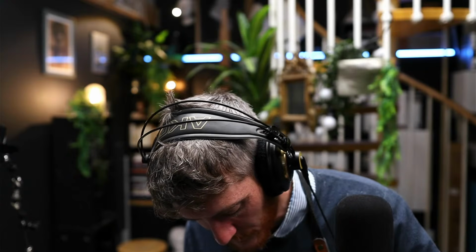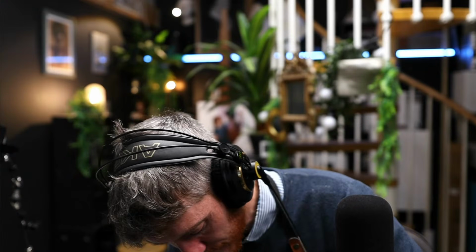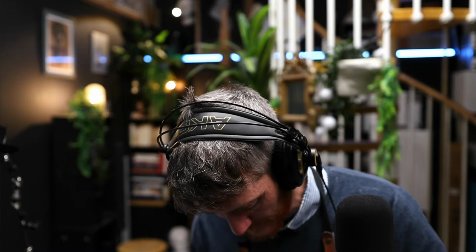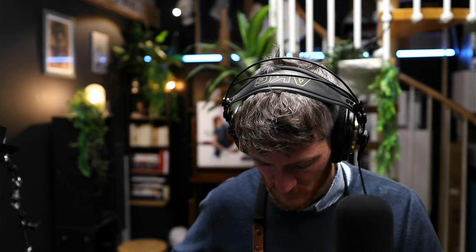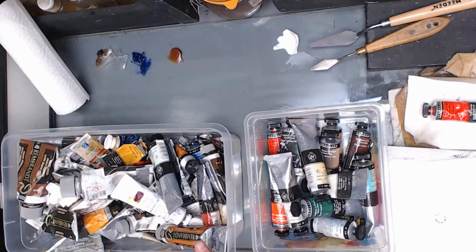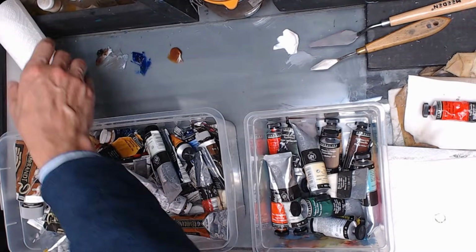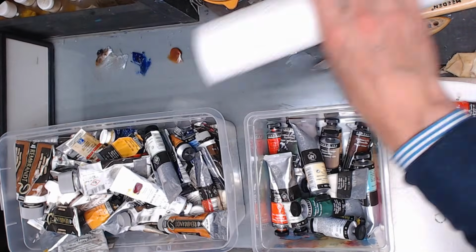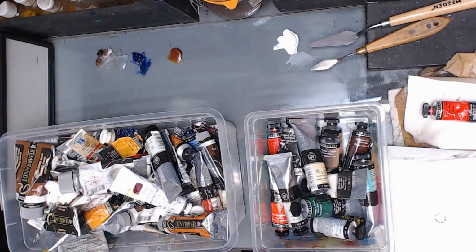No, but where is it? Actually, oh god. You know what? If you think these are a lot of boxes, I do have another one, and I think my Naples yellow is in there. So I'm going to use it.